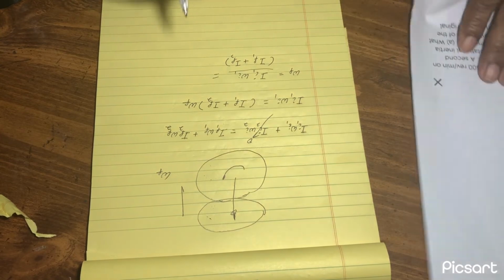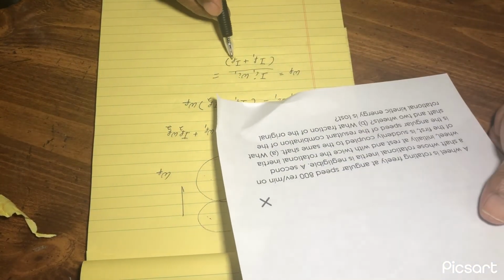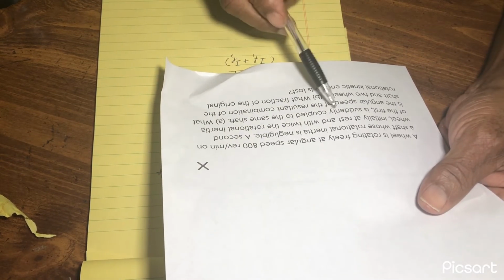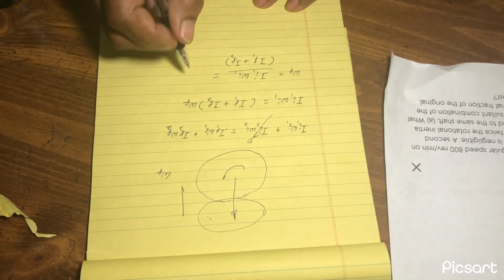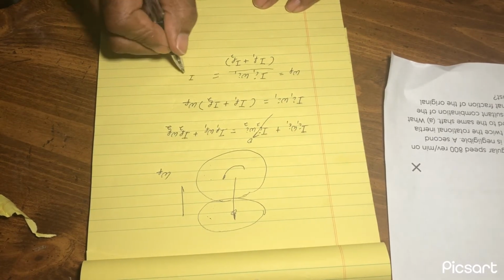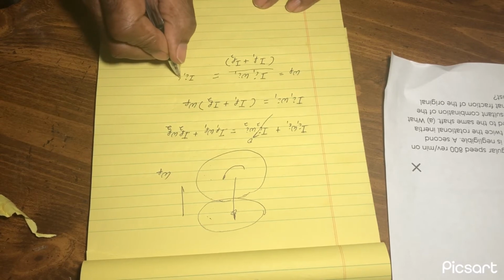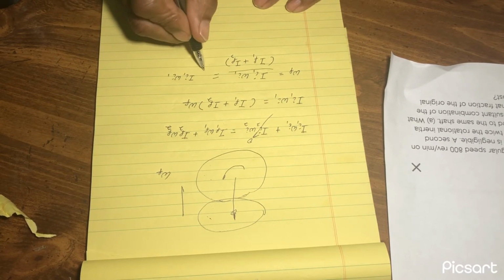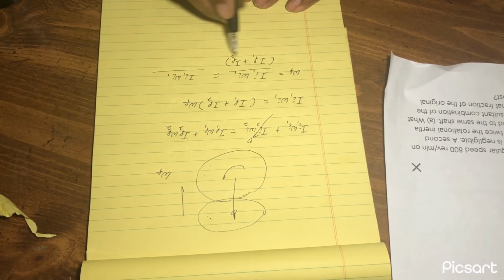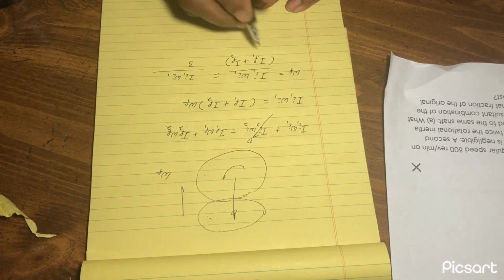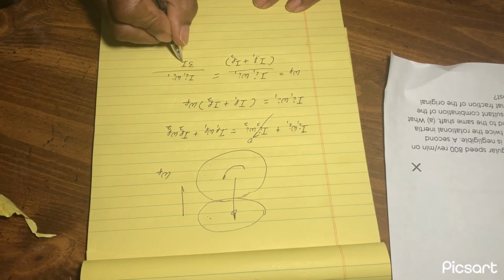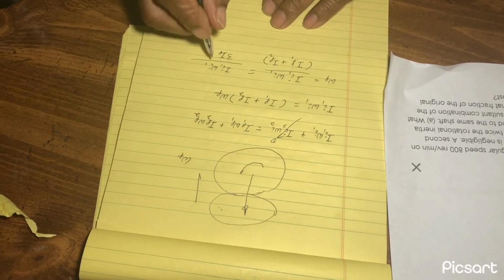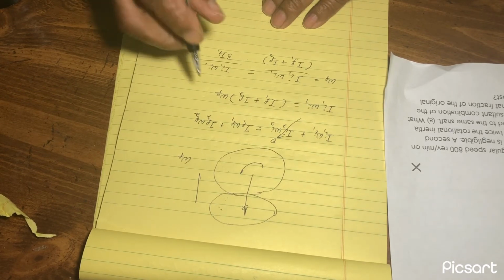And we're told in the problem that I2 is twice I1. So we can say I initial 1, omega initial 1, and this will be just 3 I1 in the denominator.